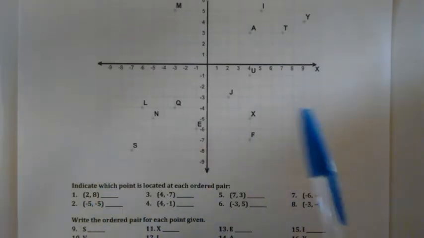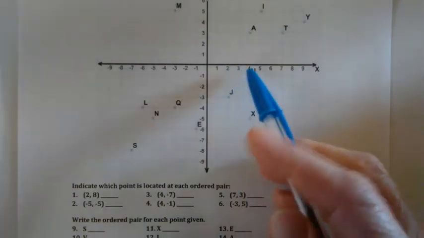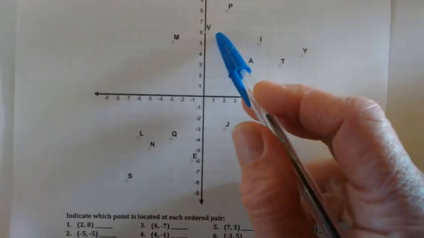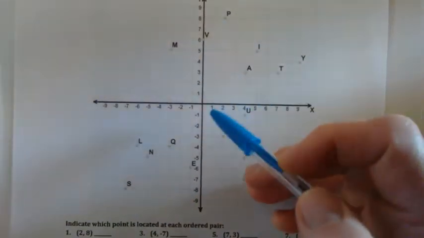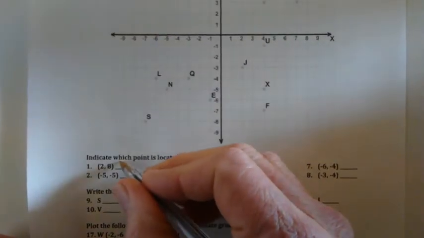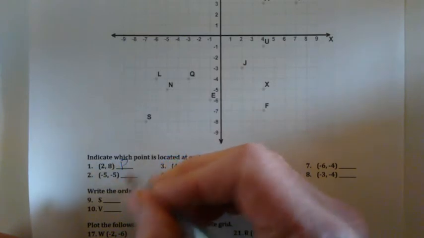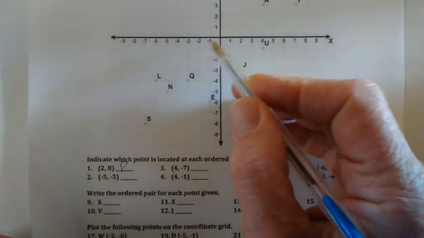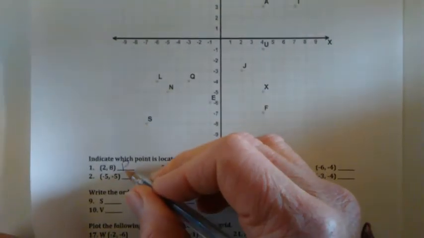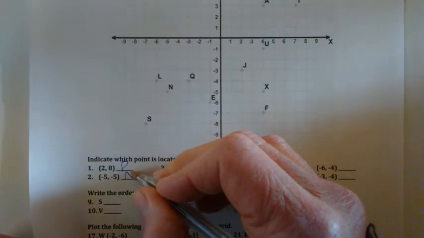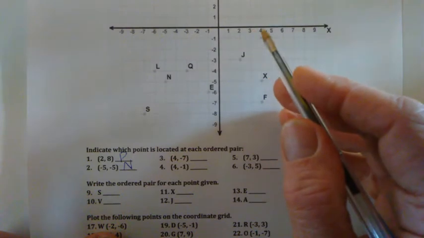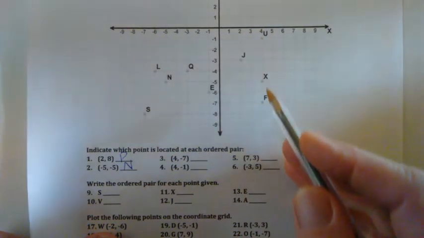2 comma 8. So it's positive x. We do the x first, remember. 2 comma 8. Well, it's off the thing here. Let me go up to 8. Way up there. 2 comma 8 would be P. Negative 5 comma negative 5. Negative 5, negative 5. N. These you should have all done before me, but if you get the idea, you can check if you think you might have it wrong. 4, negative 7, you go down.